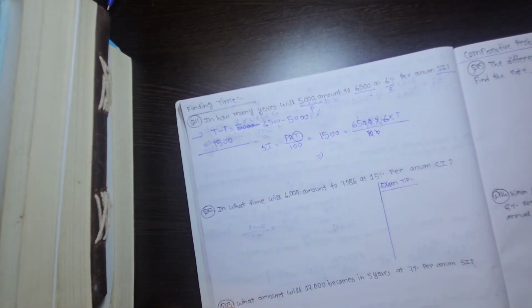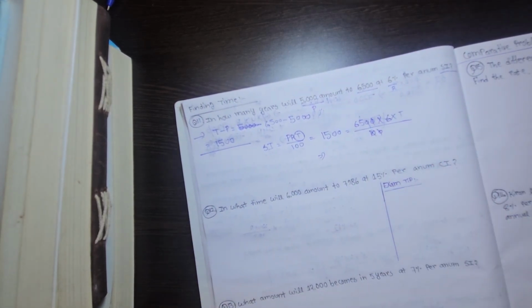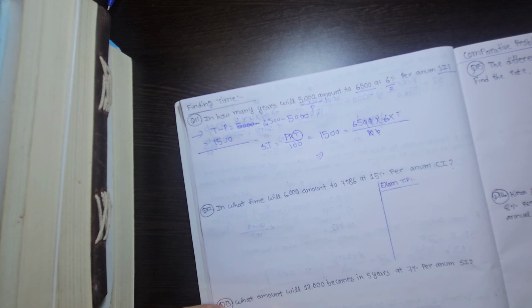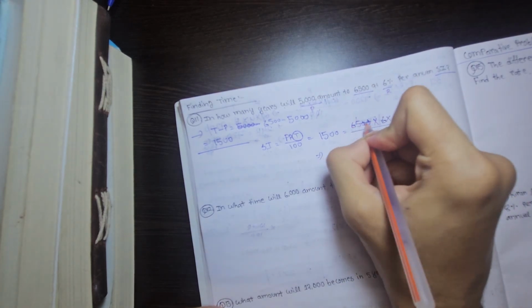So it comes to 65 times 6 divided by 1500. Right, so let's calculate that. Okay, sorry, I made a mistake.